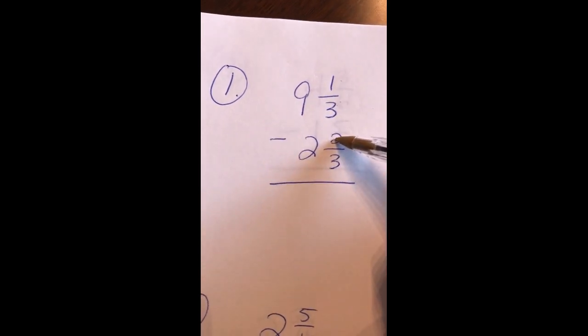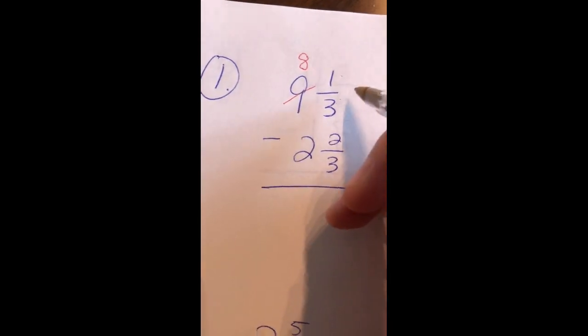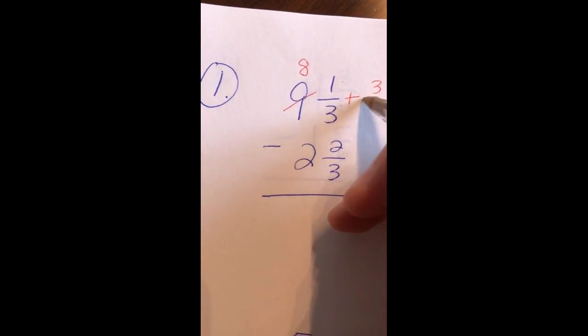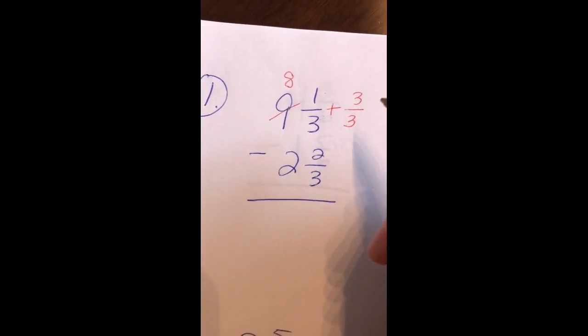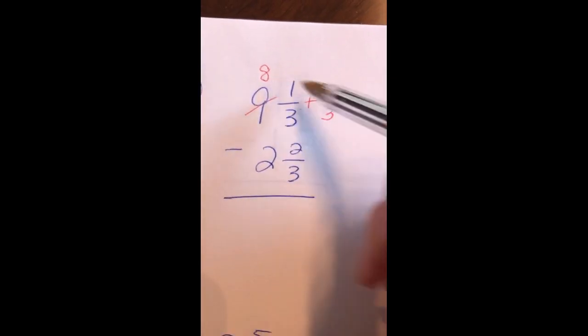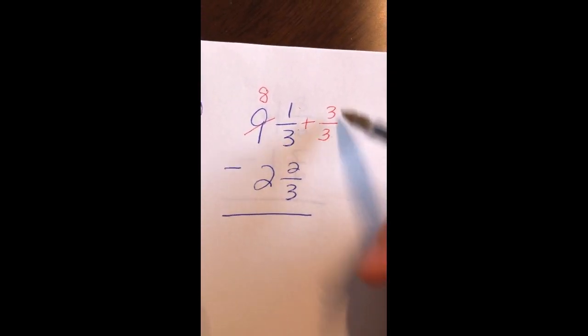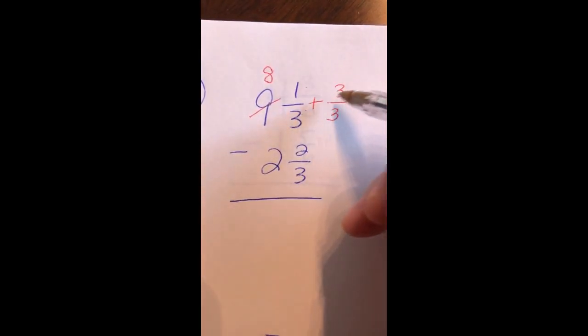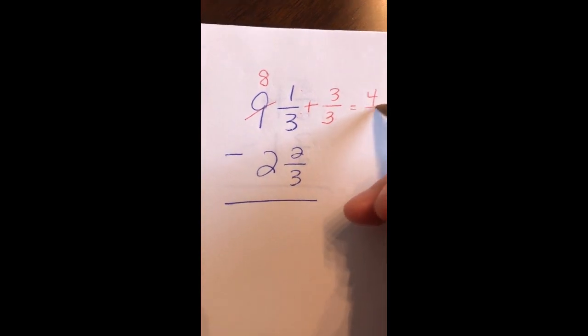However, I cannot subtract 1/3 minus 2/3. So that tells me I need to regroup. So what I'm going to need to do today is I'm going to cross off my 9. I'm borrowing here. I'm going to make that one number less, which was 8. And then, since I'm using thirds, I'm going to add my whole back in as thirds. So we've got rid of one whole over here, and we put it over here as a whole, but in the fraction form. So now what I have is 1/3 plus 3/3 is 4/3.